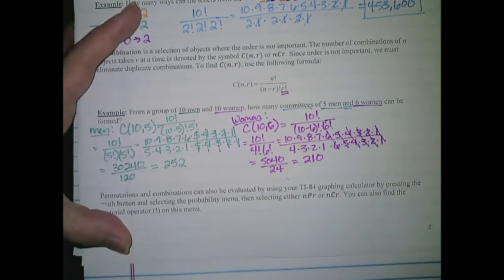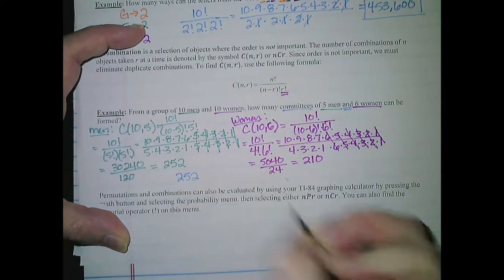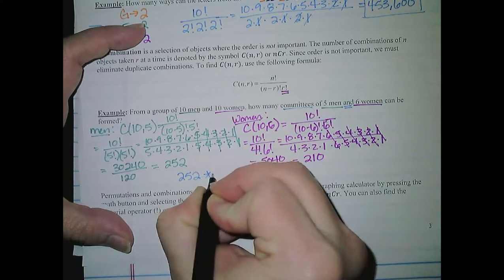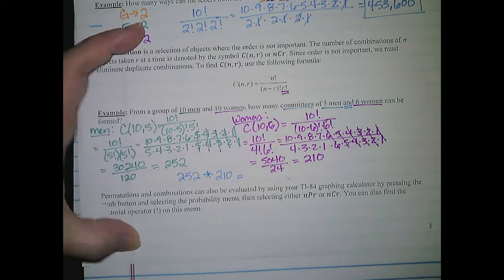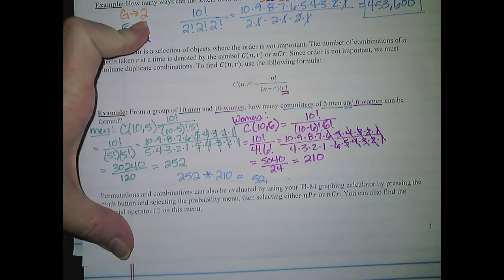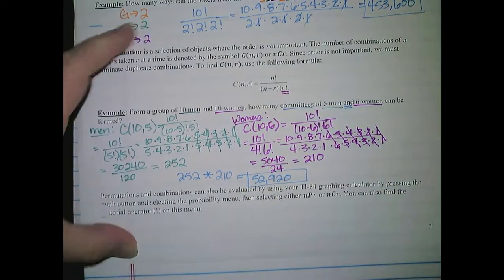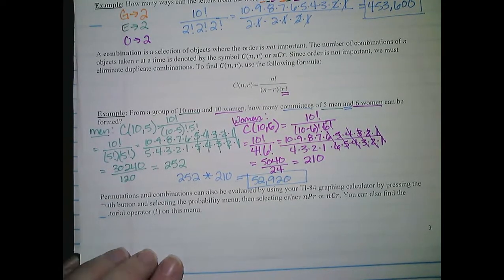So the number of ways that we could choose from 252 men or 210 women is just going to be the product of those two. So there are 52,920 different committees that we could select, choosing 5 of those 10 men and 6 of those 10 women.